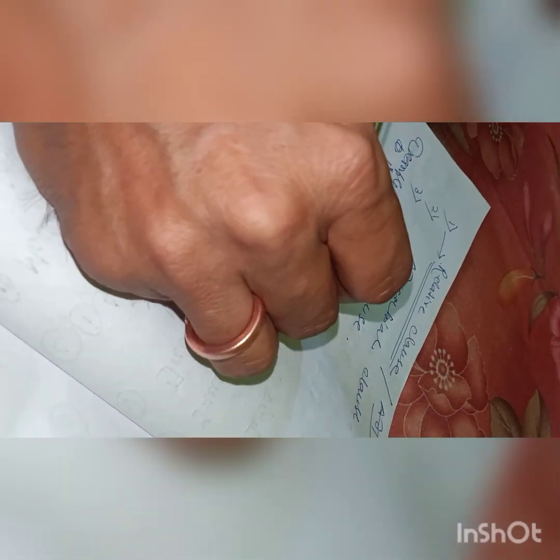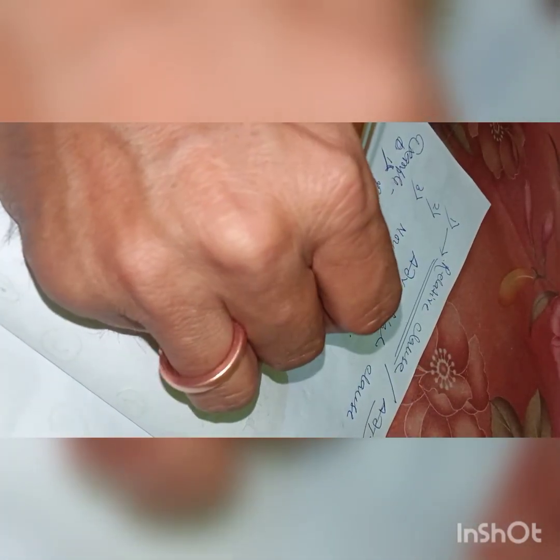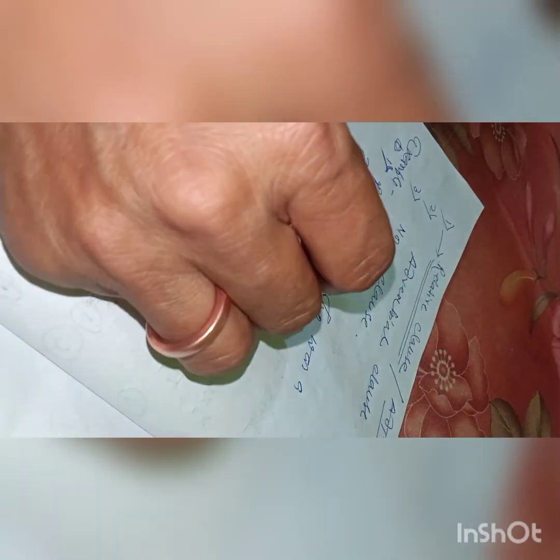Now consider Rabindranath, who was a great poet. A great poet wrote the Gitanjali. It is common.